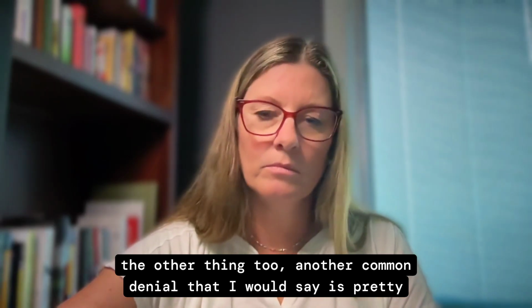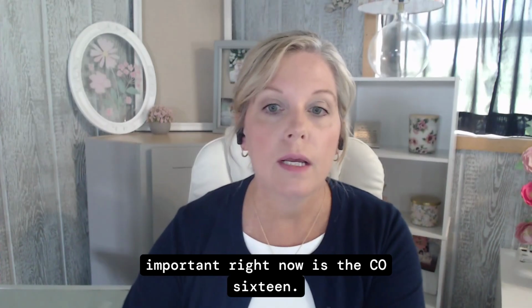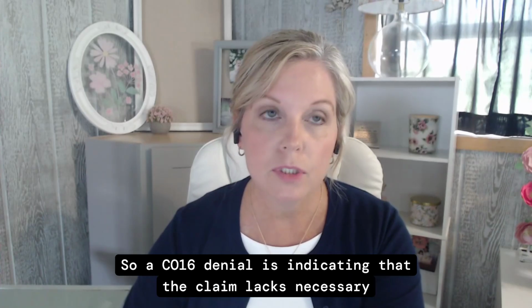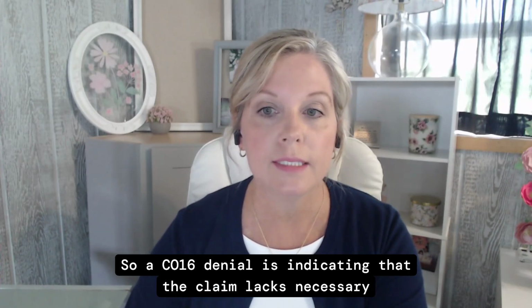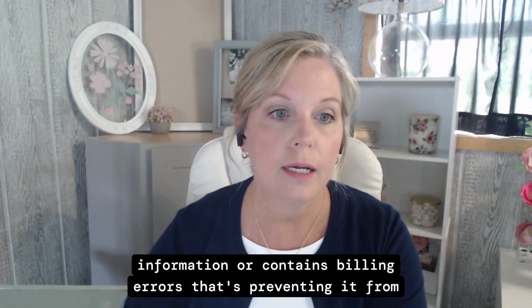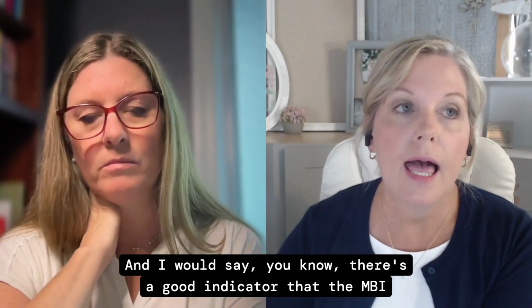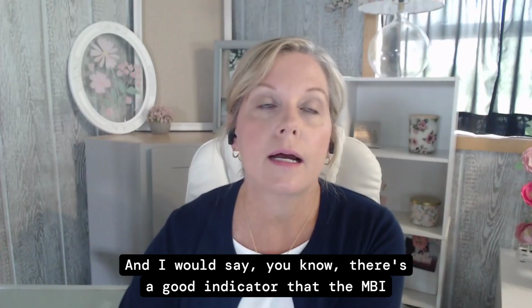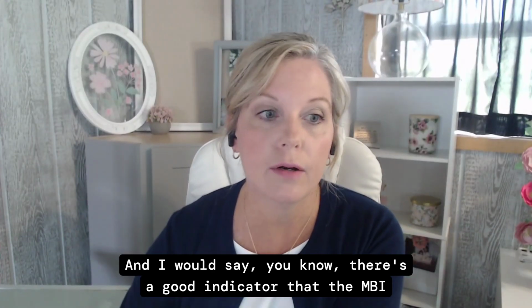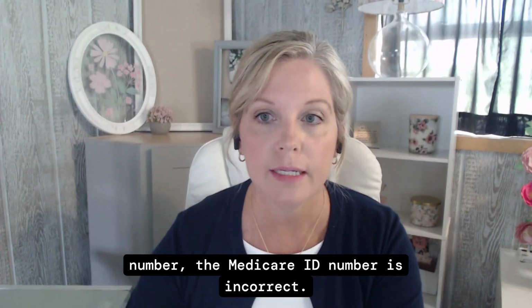Another common denial that is pretty important right now is the CO16. A CO16 denial indicates that the claim lacks necessary information or contains billing errors that are preventing it from processing. It's a good indicator that the MBI number, the Medicare ID number, is incorrect.